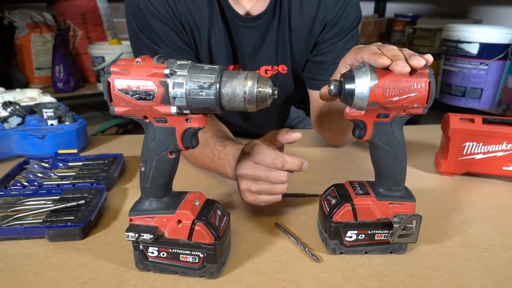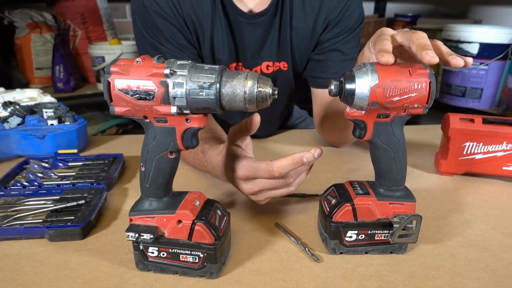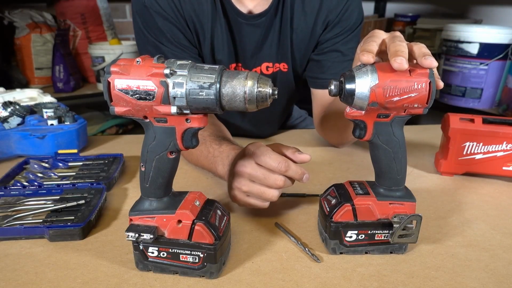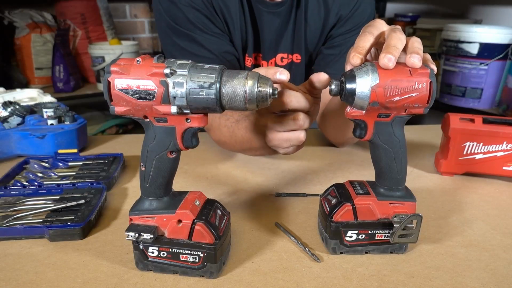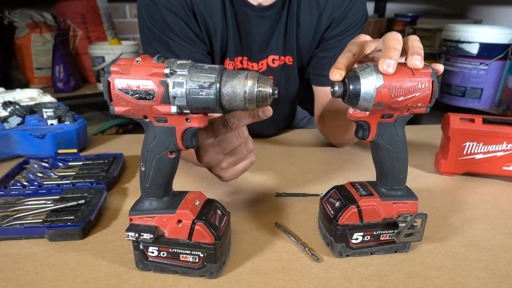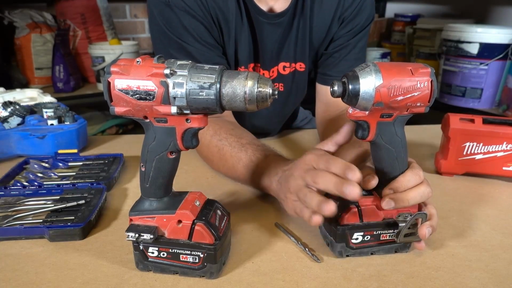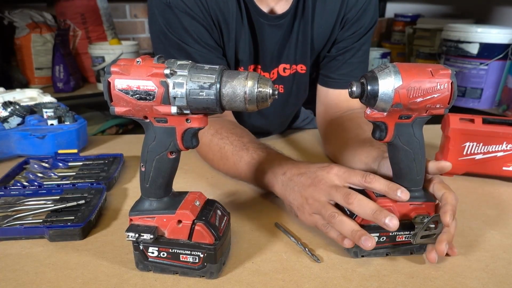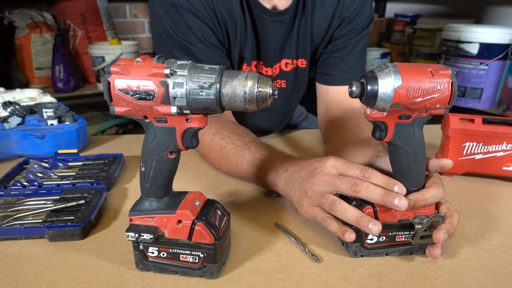So this one here is definitely a lot easier to use, more economical, more efficient. It's a lot more convenient to get into those tight areas. You get your job done faster, and because all that impact action is going in through the shaft and then through to the screw, it prevents slippage as well. So it's really, really handy to use the impact driver, especially on tougher material and larger screws, which I'll show you guys a bit of a demonstration later on.